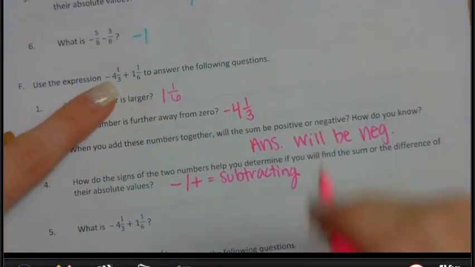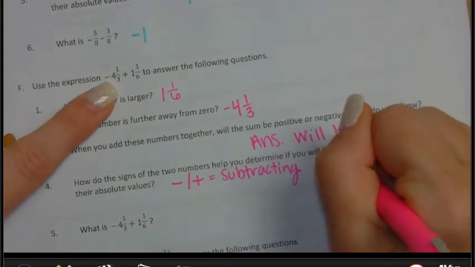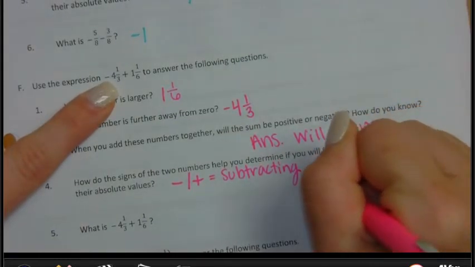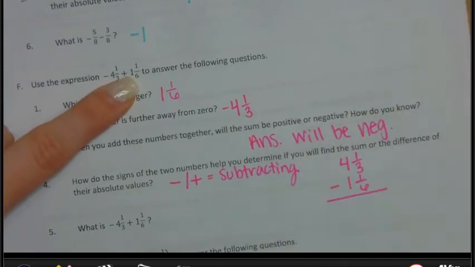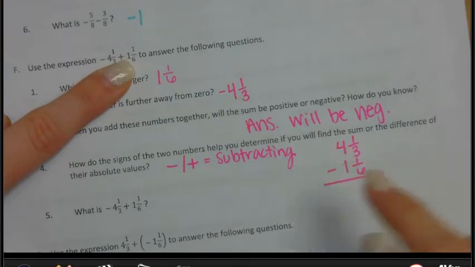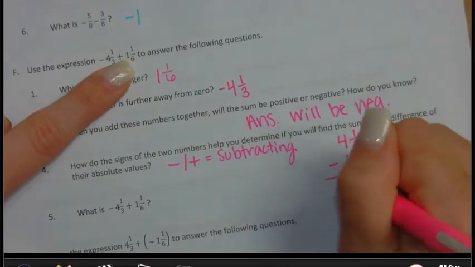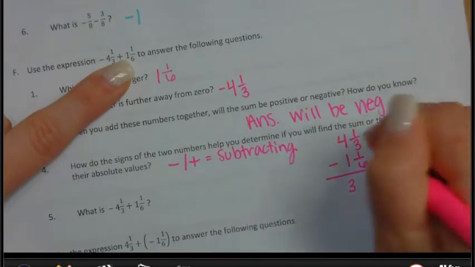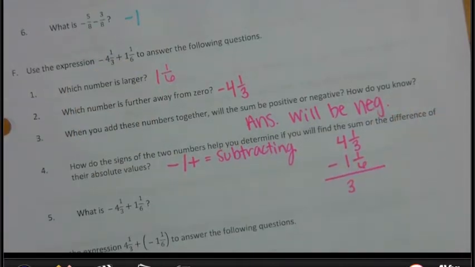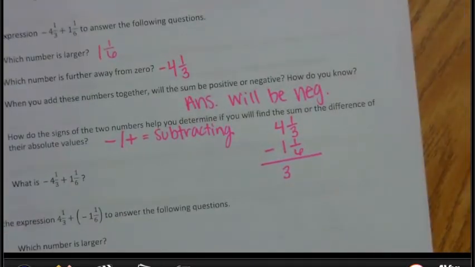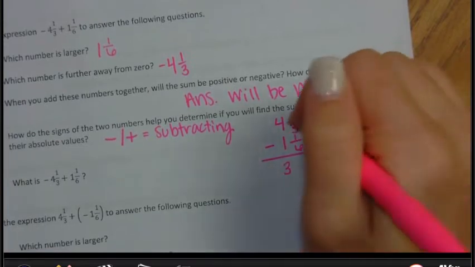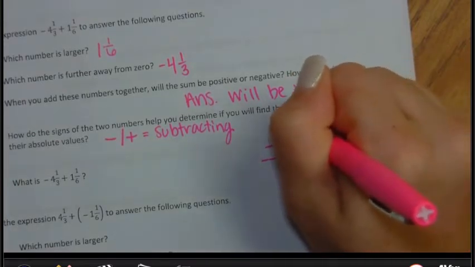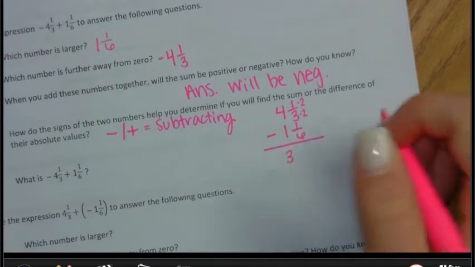So I'm going to take the absolute value of -4 1/3 to have 4 1/3 minus 1 1/6. I can subtract my two whole numbers first. So 4 minus 1 is 3. And now I need to subtract my two fractions. Well, I cannot subtract fractions with uncommon denominators. I have to get them both to be the same number. The least common multiple between 3 and 6 is 6. So I need to multiply 3 by 2. What I do to the bottom, I must do to the top.